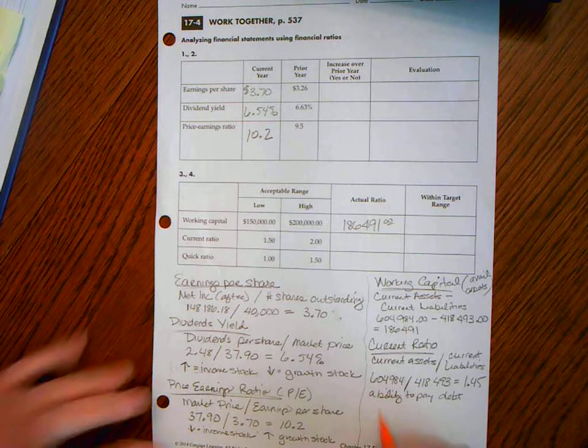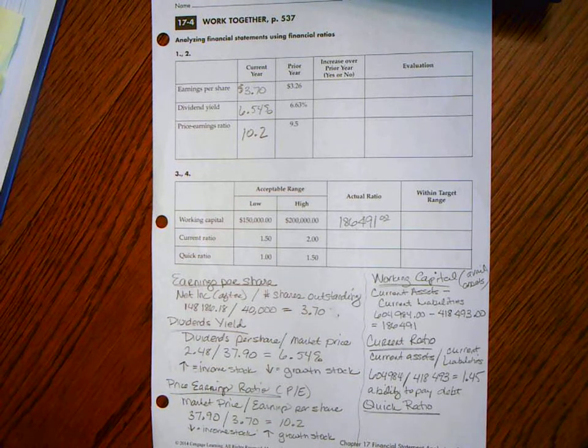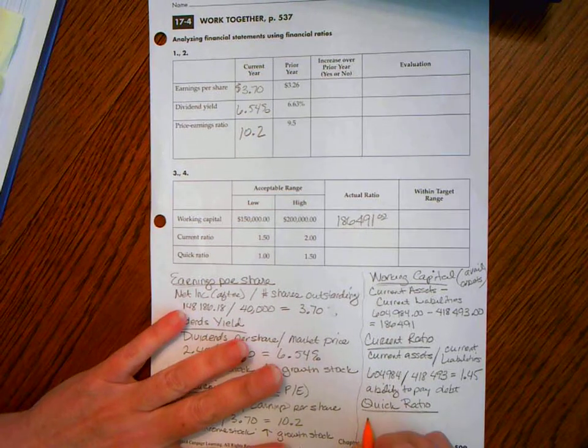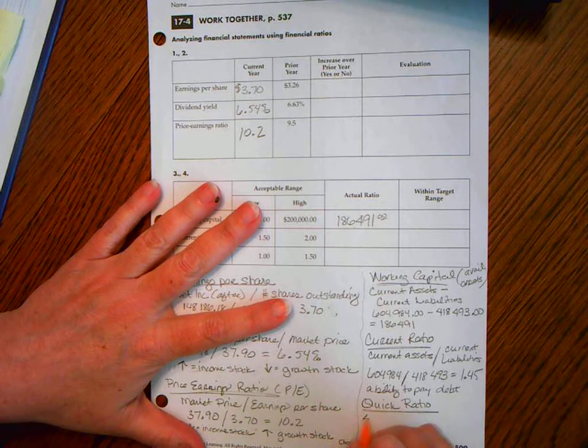Okay, and then the next one is even quicker, simpler, I guess. It just wants to focus on things like cash, petty cash, and accounts receivable. That's even quicker. Like, what do you have in the bank that you could cover your debt? That's your quick ratio. And again, that number is going to be given to you in the book.